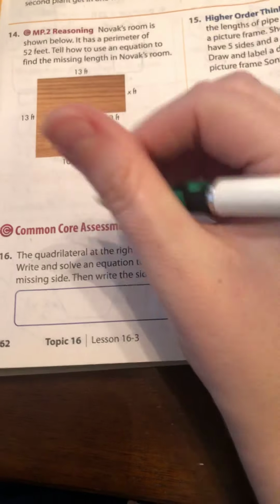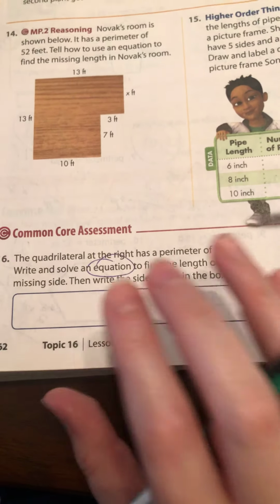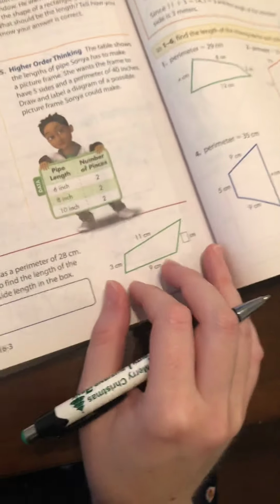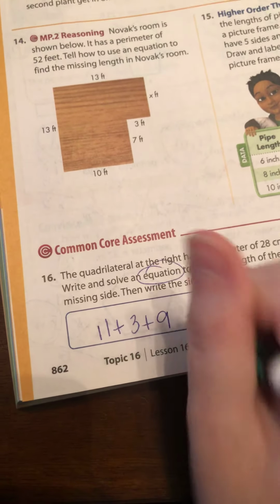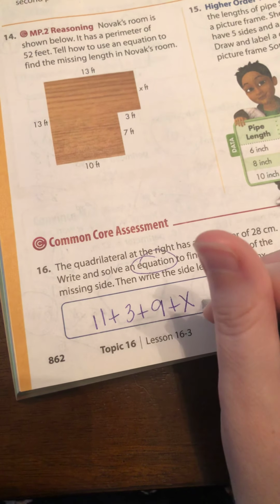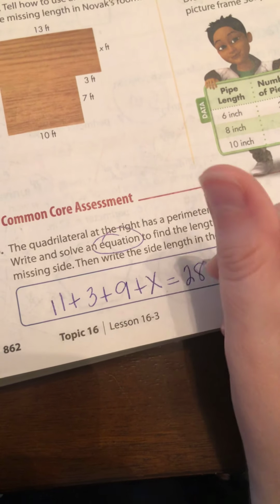Okay, so an equation means that we have to have a number sentence, okay? Something plus something equals something. All right, so we're going to do the sides. We have 11 plus 3 plus 9 plus x equals our total, 28 centimeters.